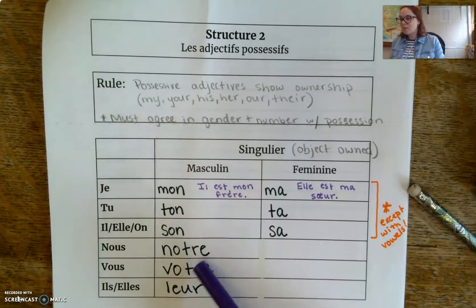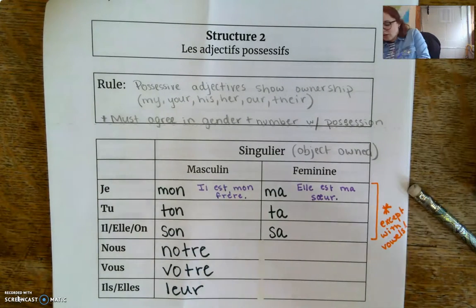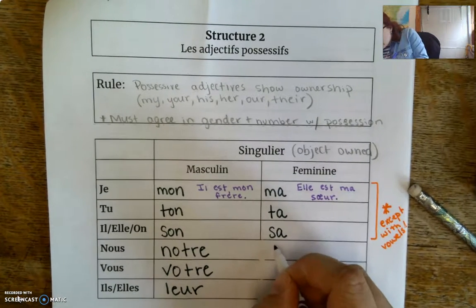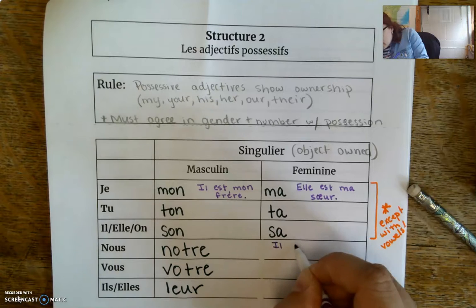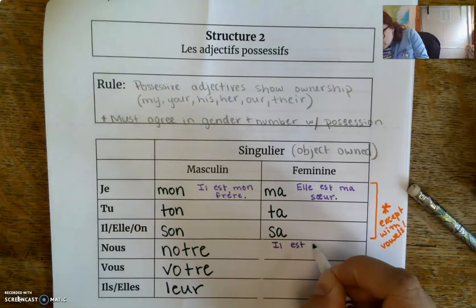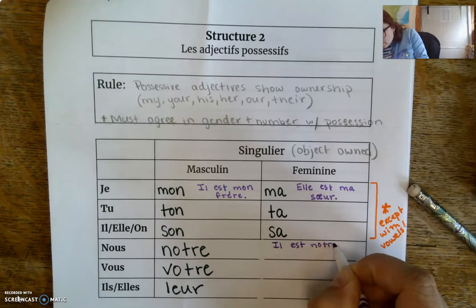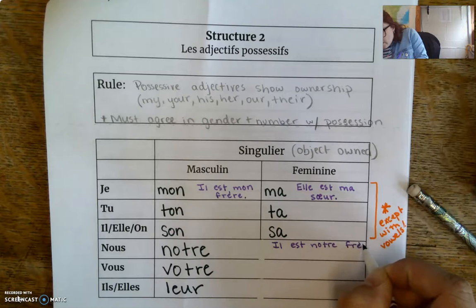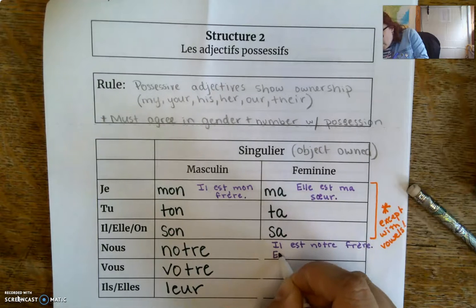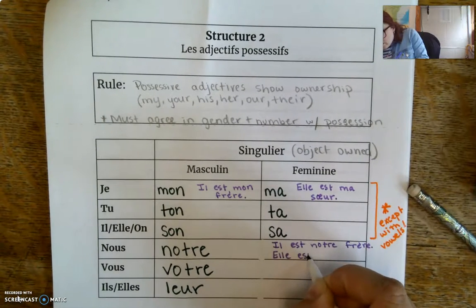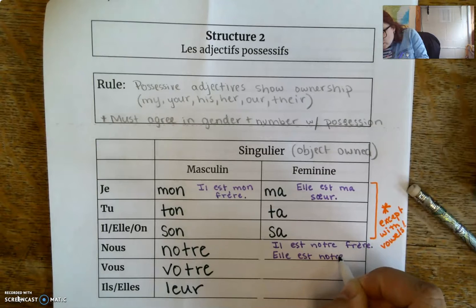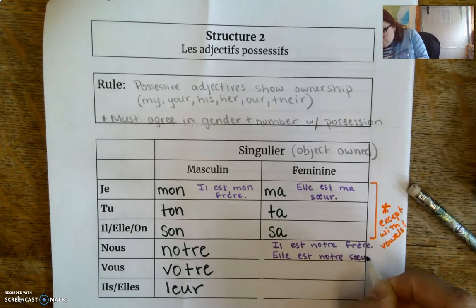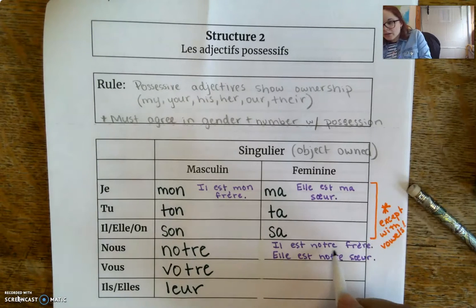You're going to use the same possessive adjective. So I might say, il est notre frère, and elle est notre sœur. He is our brother. She is our sister.